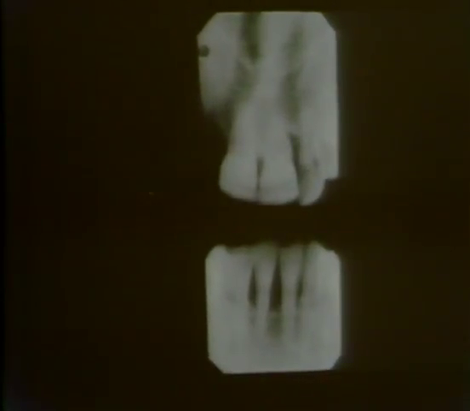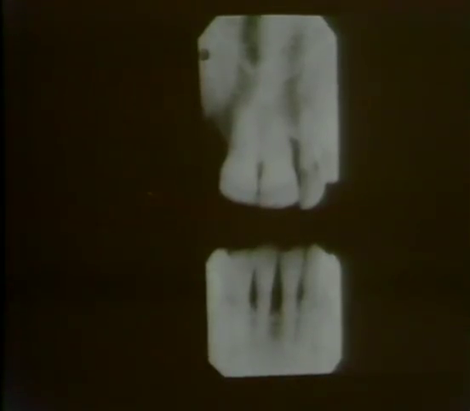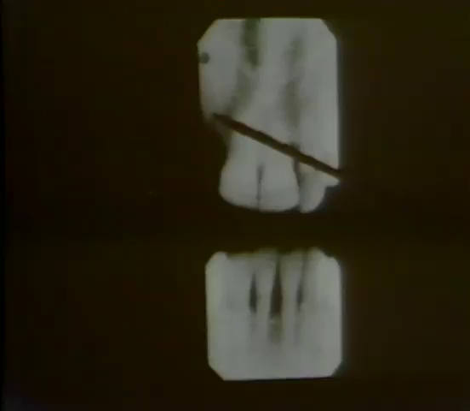We talked about how occlusal habits can be predisposing factors to trauma from occlusion. This radiographic evidence here and here of rather selective, localized, severe alveolar bone loss in this area and in this area here.